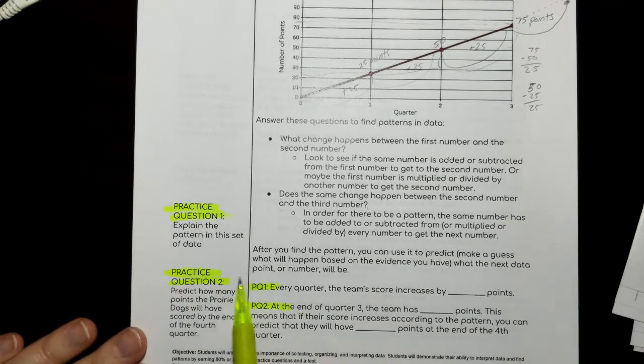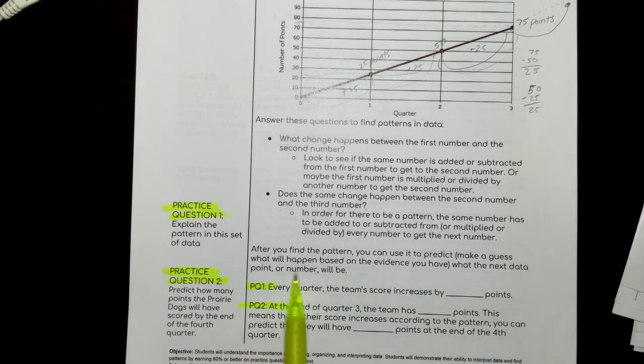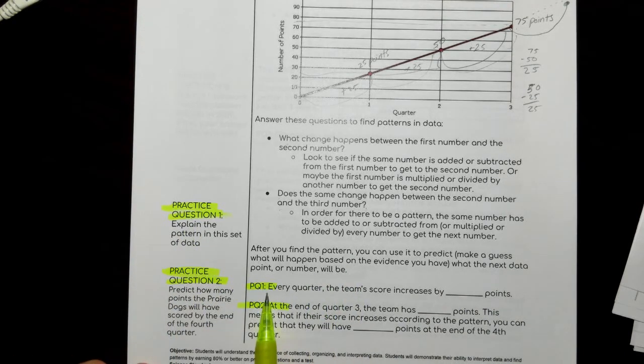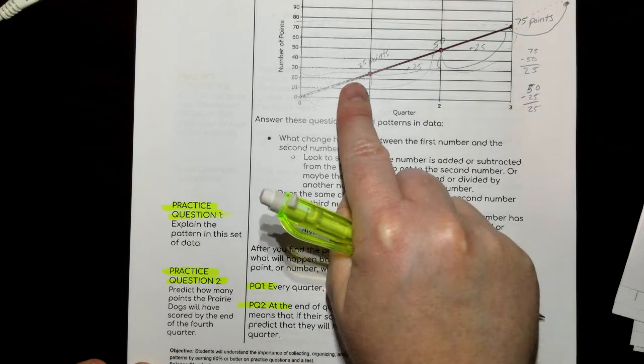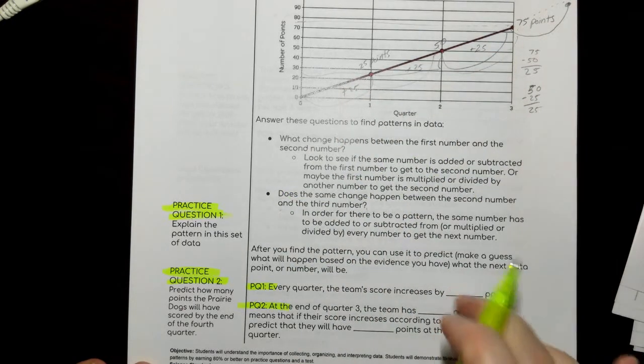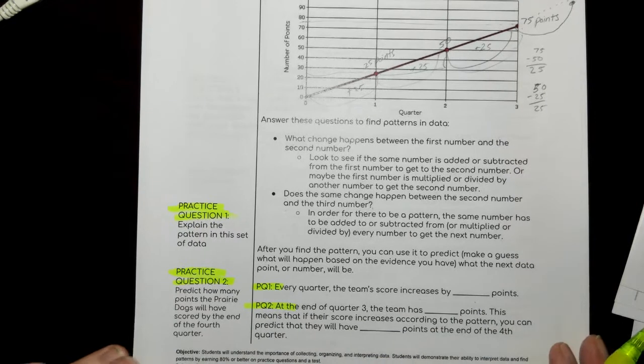So we have some questions coming up. After you find the pattern, you can use it to predict or make a guess what will happen based on the evidence you have, what the next data point or number will be. So practice question 1 wants to know, every quarter, the team score increases by how many points? So go back up to your graph, figure out how much it changes each time, and that answer is going to go right there. Practice question number 2.